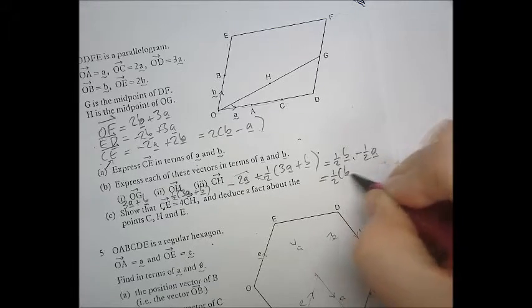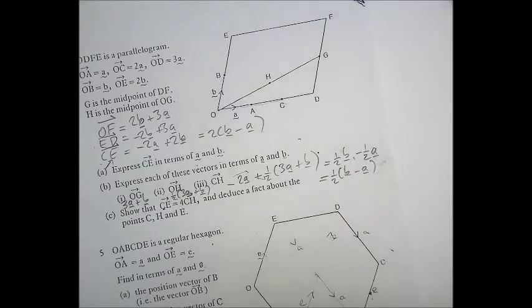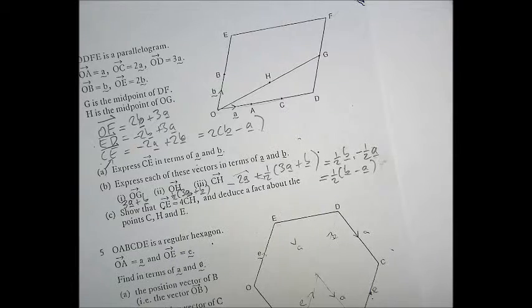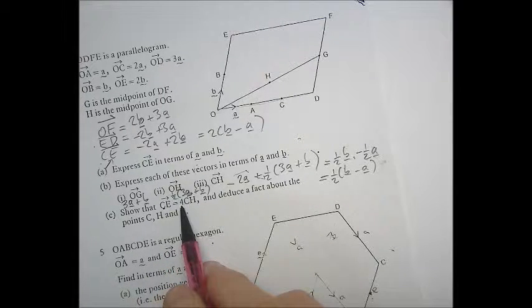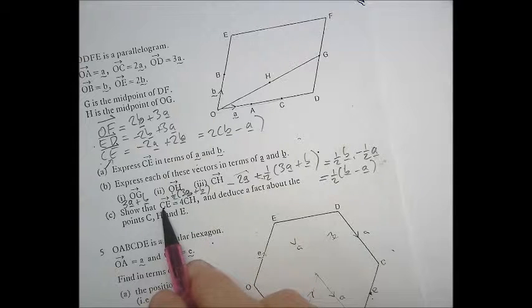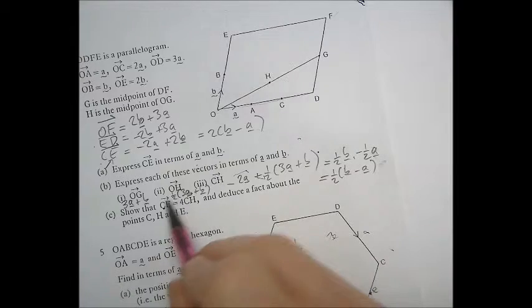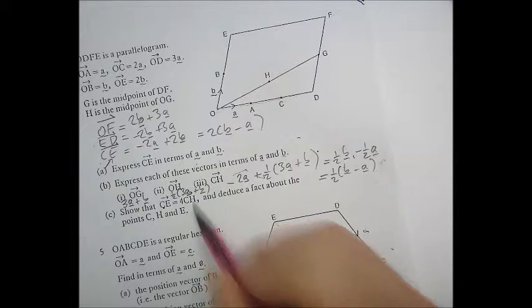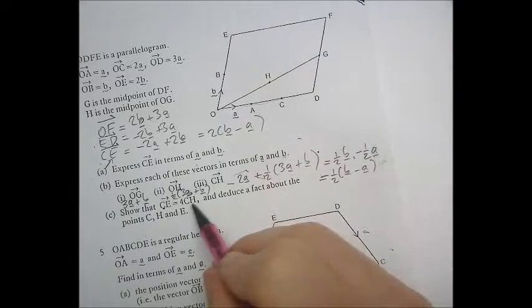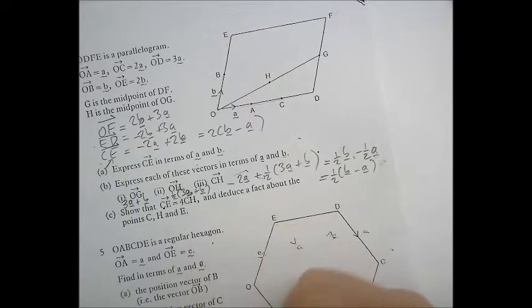Okay, now the next thing is to show that CE is equal to 4 times CH. Oh sorry, you probably can't see these arrows here. Show that the journey CE is 4 times longer and in the same direction as CH. And if it wasn't in the same direction, you wouldn't just be able to stick a number in front of it. So CE. Oh, we've already got it. We're done, because here are my 2 vectors.